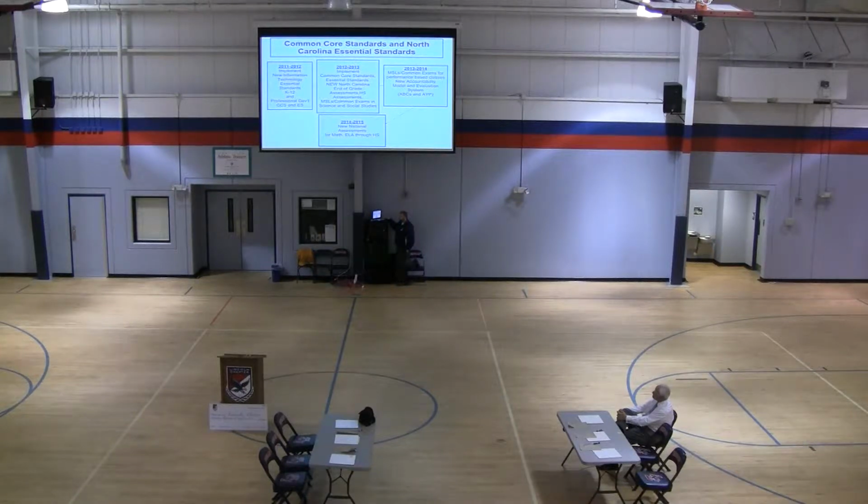So this is going to affect us as far as testing is concerned. So you can see our timeline of how we've been working. We started working with the Common Core in the summer of 2010, 2011, and we pretty much had all of our teacher work days devoted to training. This year even, a lot of our teacher work days so far have been devoted to training. But this year we actually are implementing all of the Common Core and essential standards.